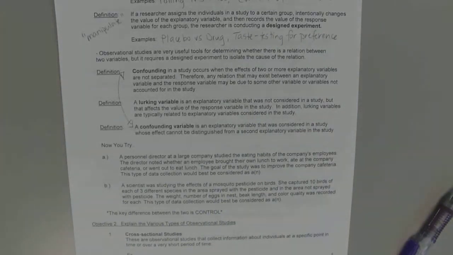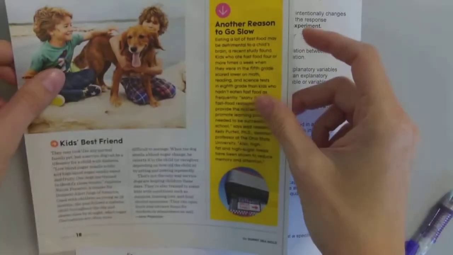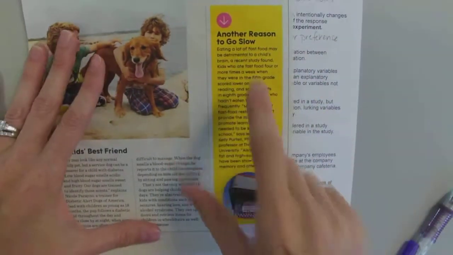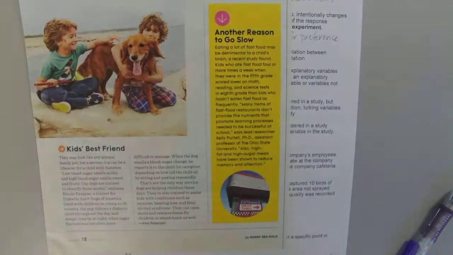What I did, and let's see if I still have it, I try to pull in as much information from real life experiences as I can. So I found this in a recent Parents magazine, okay, where it was an experiment about fast food. Do you guys eat fast food? We eat probably more fast food than we should. Okay, let's read this real quick. It's this yellow one. Another reason to go slow.